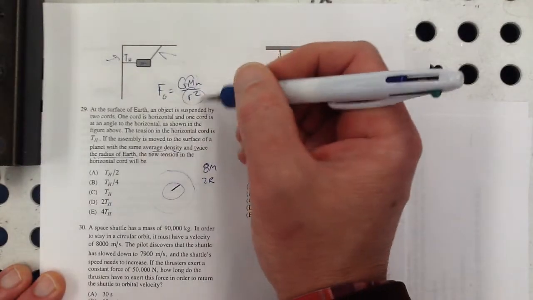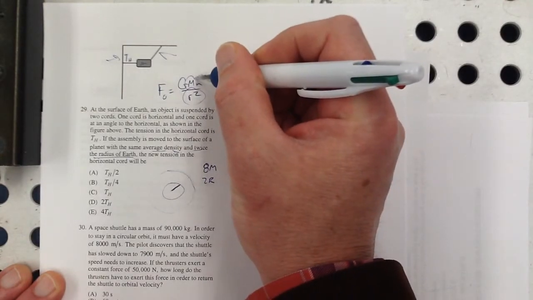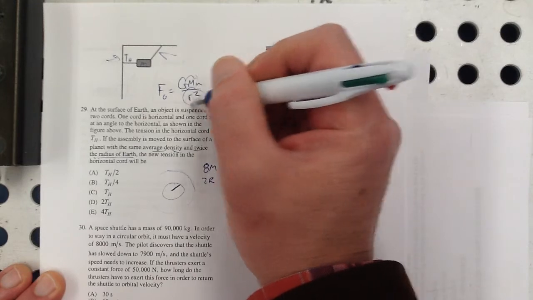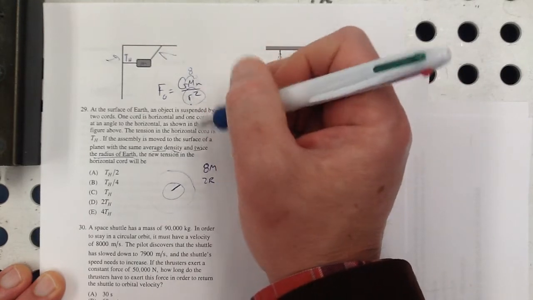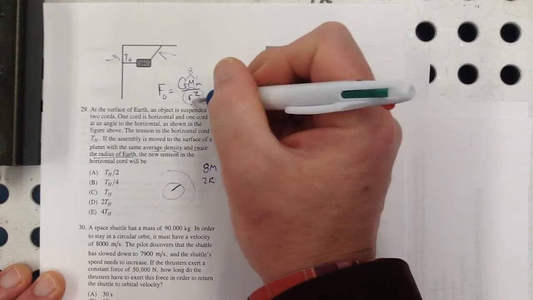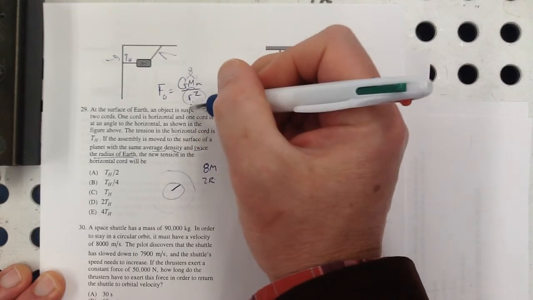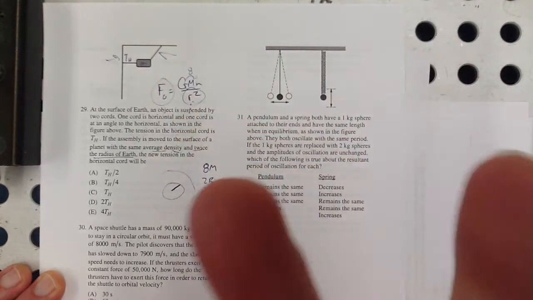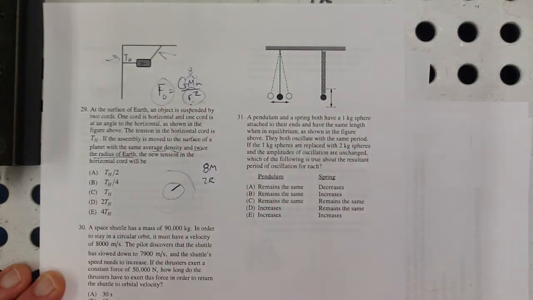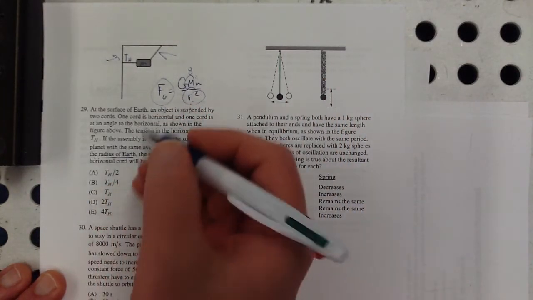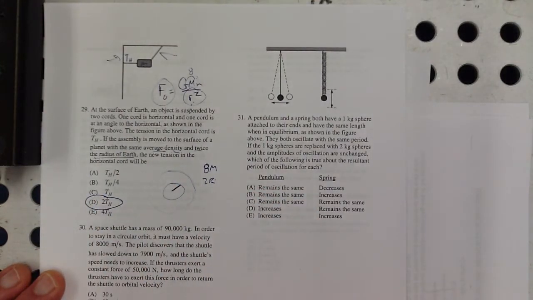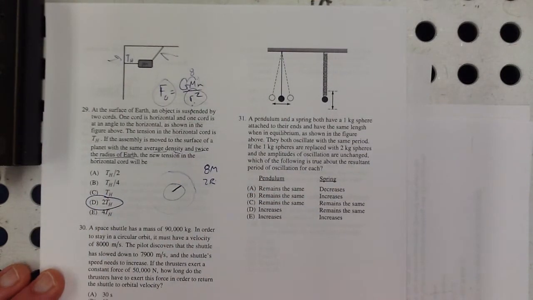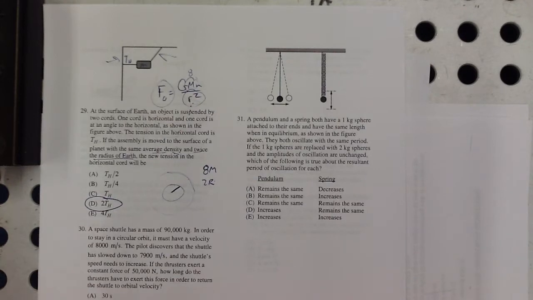So that means that if I put an 8m here and a 2r here, the 8 doesn't get raised to any power, but the 2r on the bottom, that gets squared. So I have 8 over 4. The gravitational force is going to be twice as much. So that means that all of the tensions here will double. More proportional reasoning, they love it. We love it too because, I don't know, it's not that hard, right?